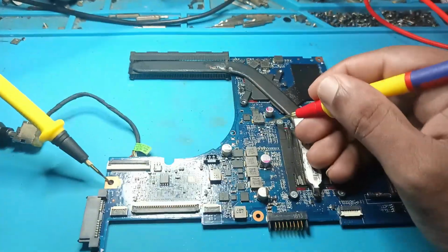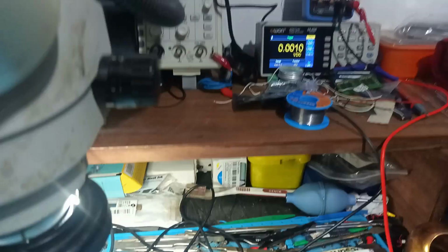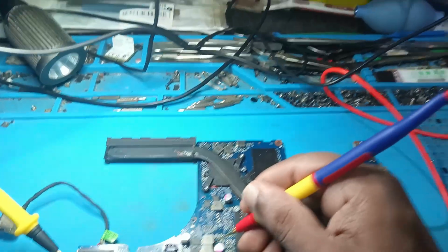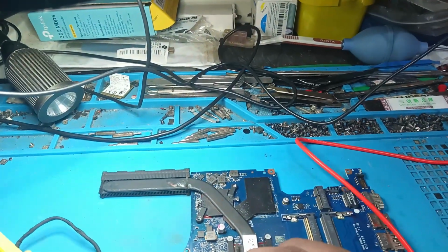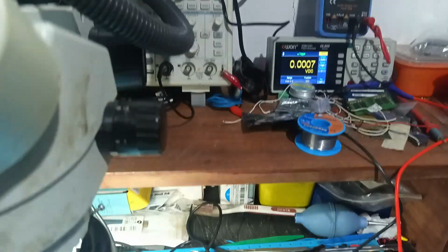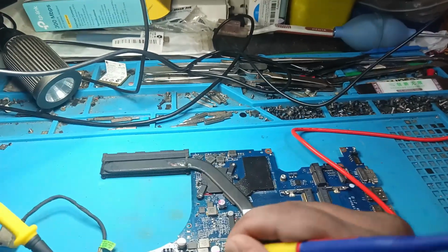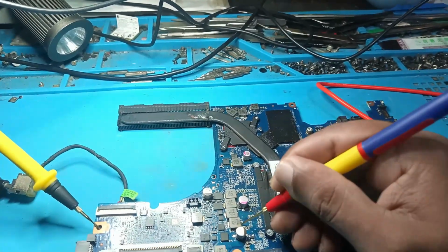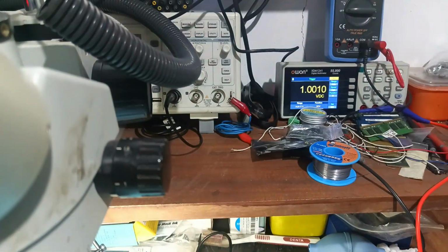See this coil, no voltage. This coil, no voltage, and this coil, no voltage. This coil, no voltage, and this one, 1 volt is present.